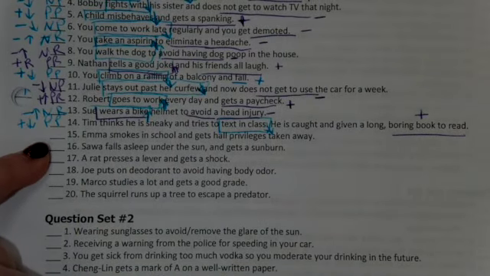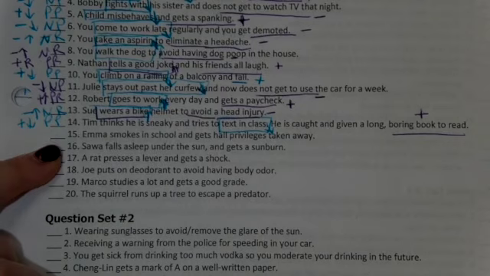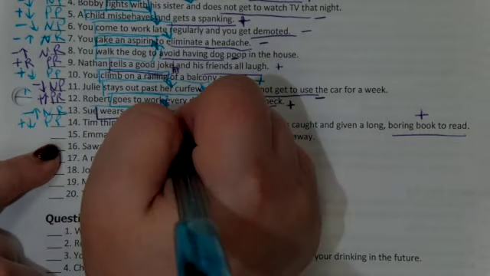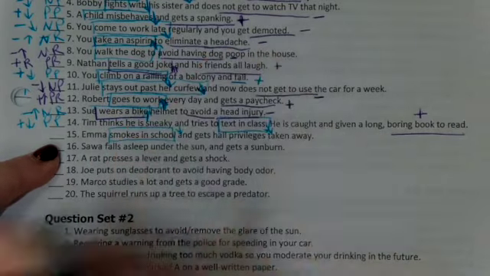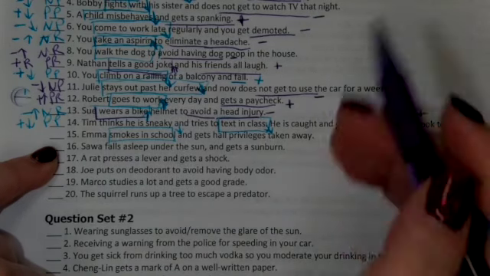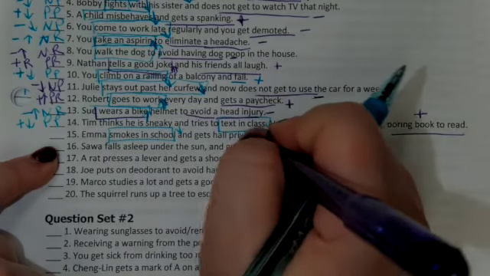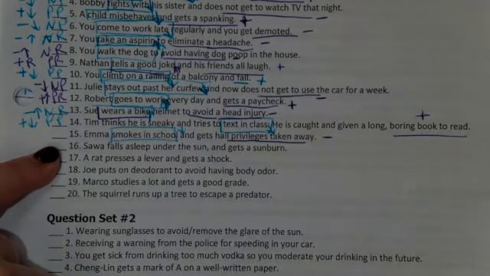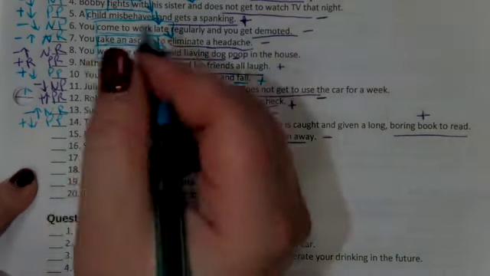Next, we have Emma smokes in school and gets her hall privileges taken away. So smoking in school is inappropriate. We need to extinguish that behavior. And then privileges are taken away. So stimulus is removed. So we have negative punishment.